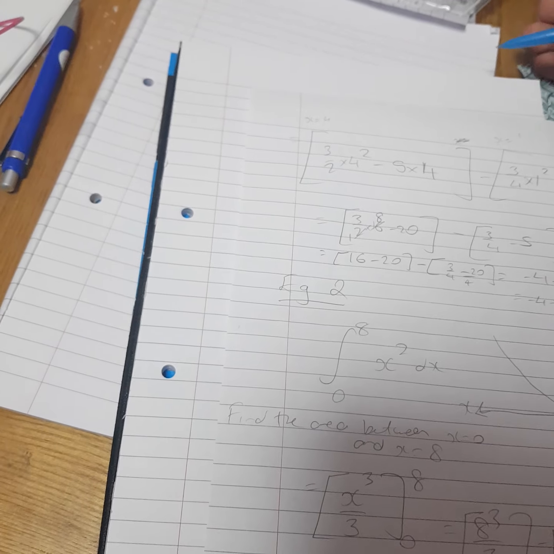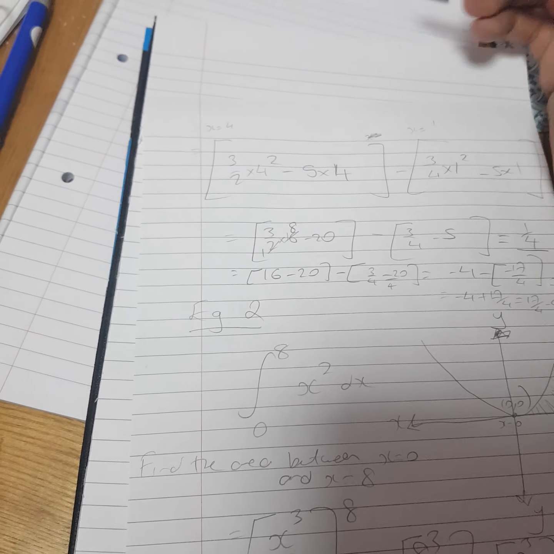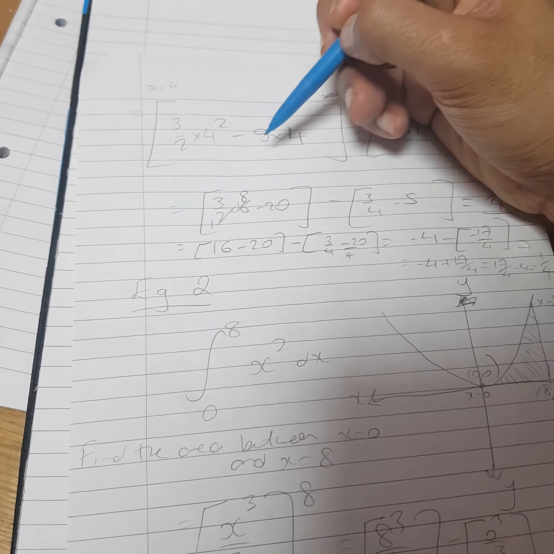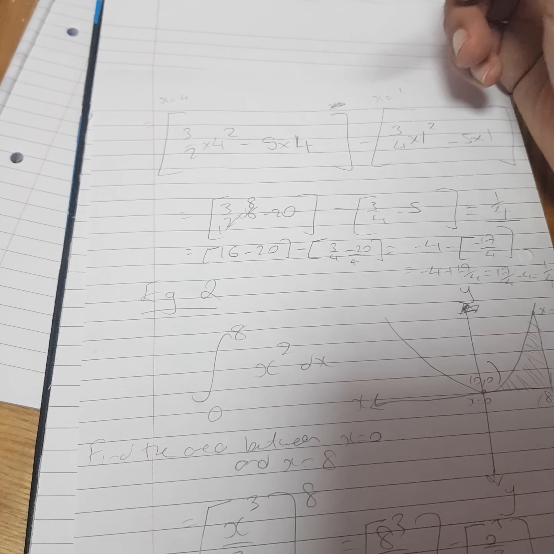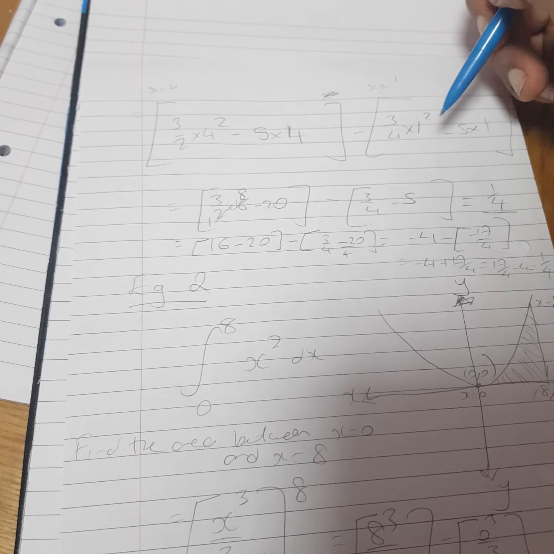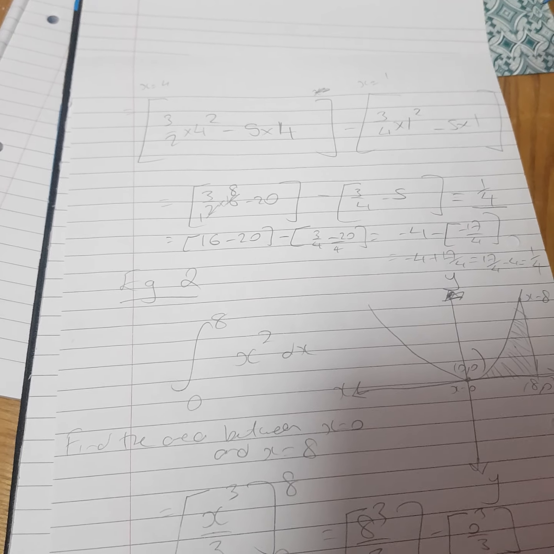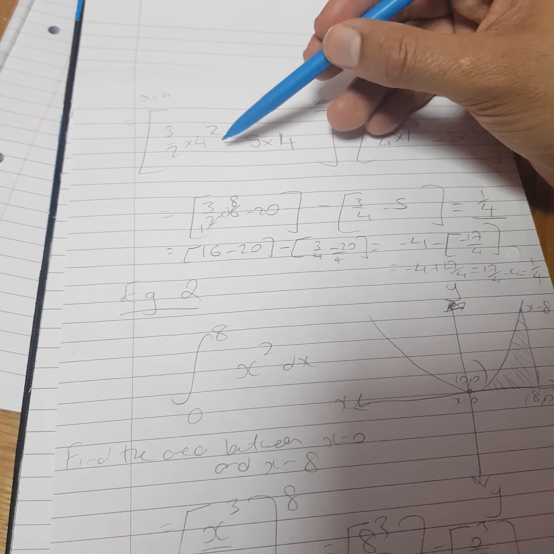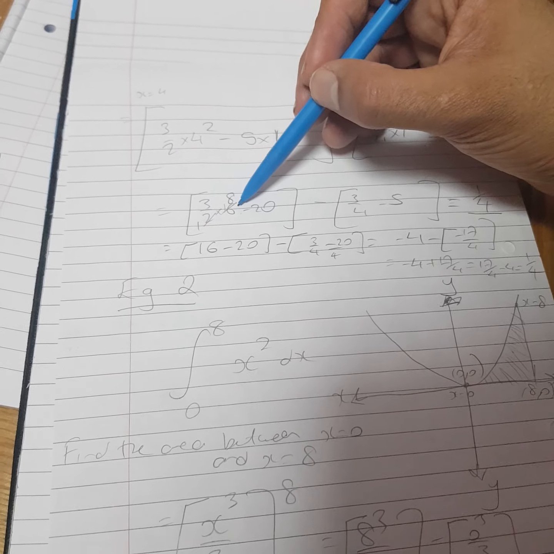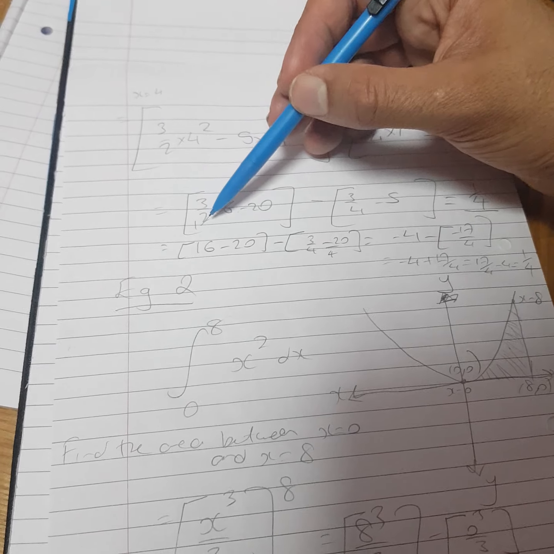Okay, so working this out, guys, we should get 3 over 2 times 4 squared minus 5 times 4. Okay, so I'm just subbing in x equals 4 into this integral. Subtract 3 over 2 times 1 squared minus 5 times 1. Okay, 4 squared is going to be 16. 3 over 2 times 16, actually, it will be 48 over 2.